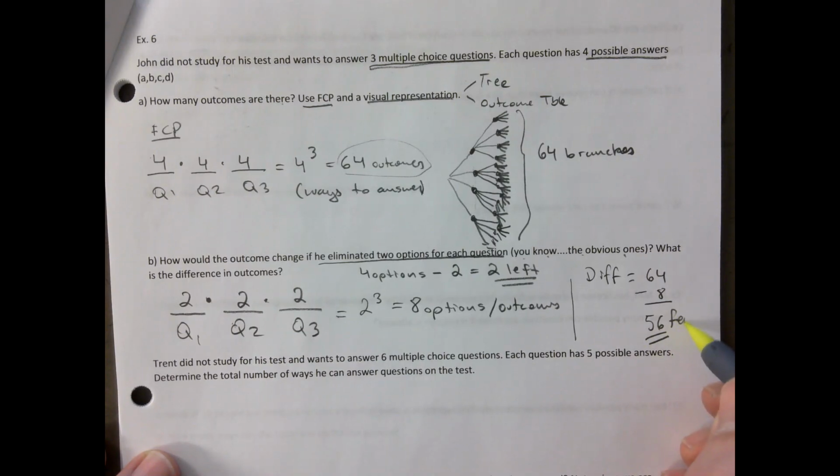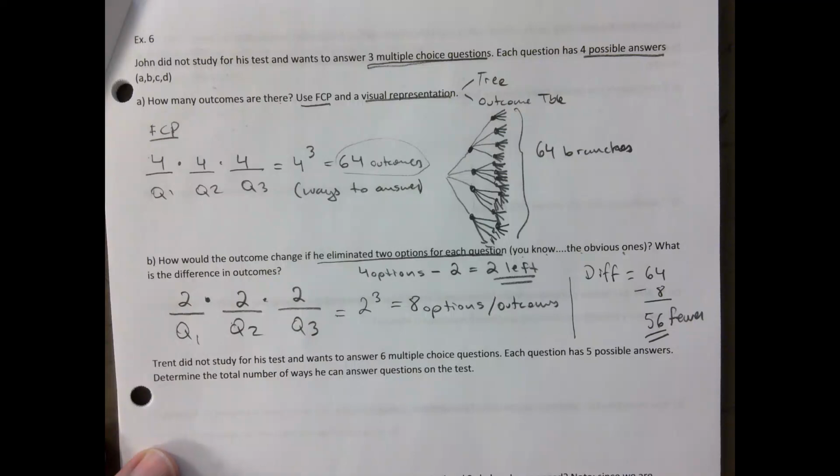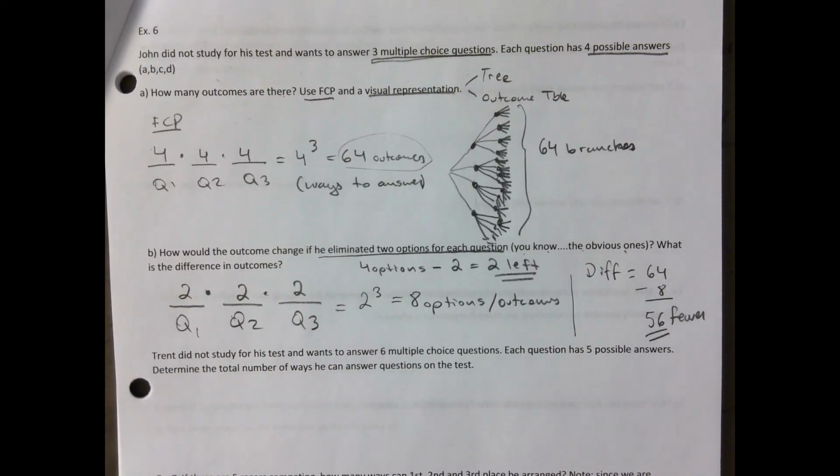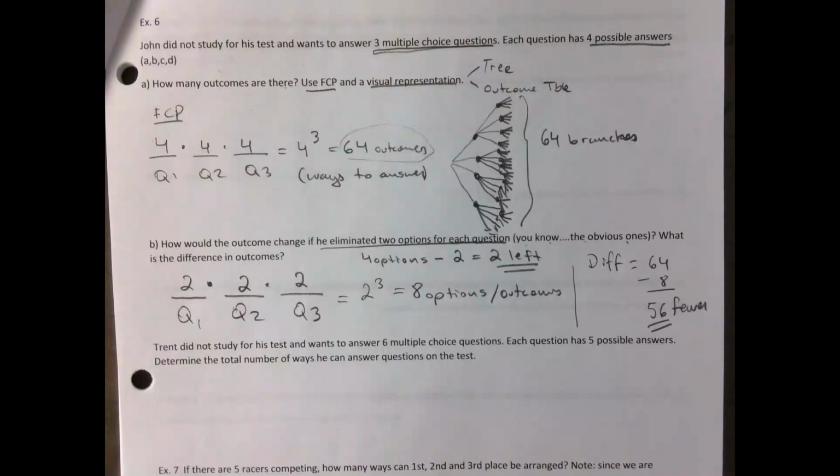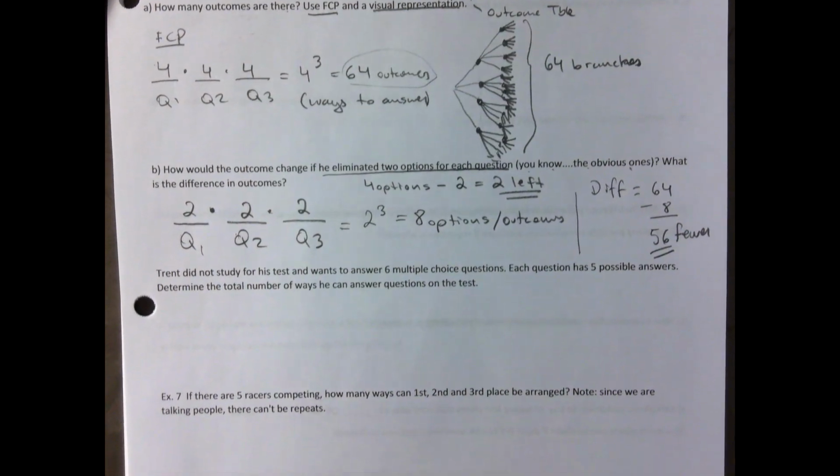Fewer options that you would have. If you were actually able to narrow it down, there's a lot less to consider, right? We're down to 8 options only. So finding the right one is a lot easier in that case.